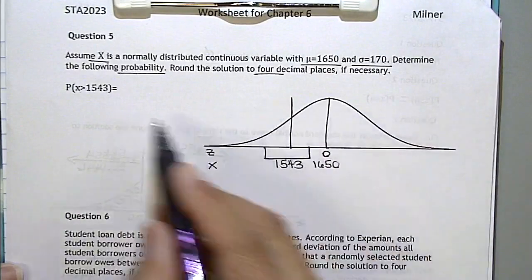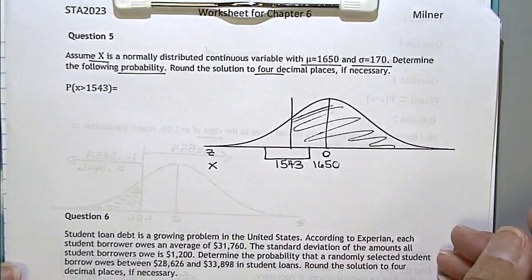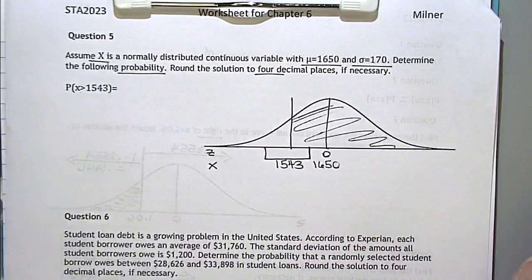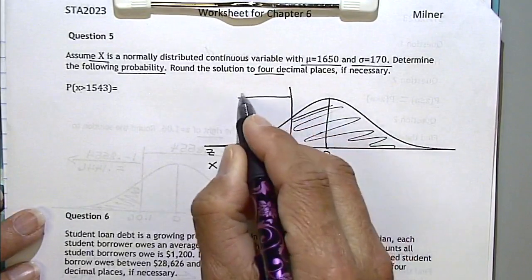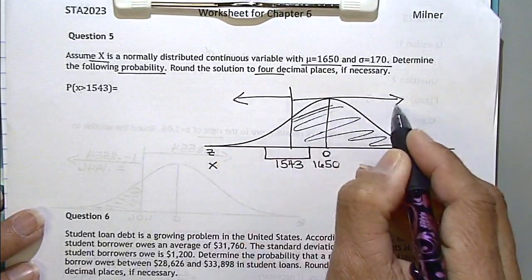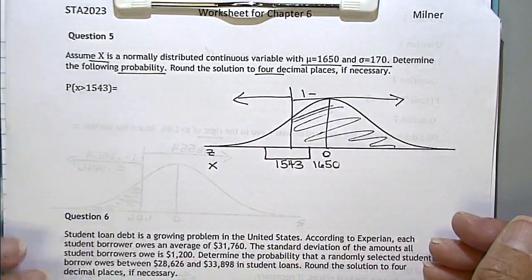But they did say they want everything greater than. Well, that's all of this. It's an area to the right problem, right? Area to the right. So what am I going to do? I'm going to find this, and I'm going to look up the area to the left, and then I'm going to calculate the area to the right by saying 1 minus whatever. I know what I'm going to do.